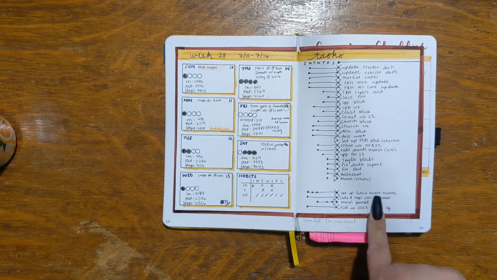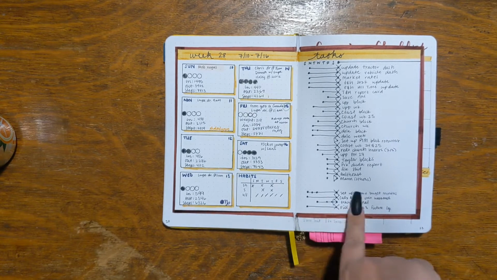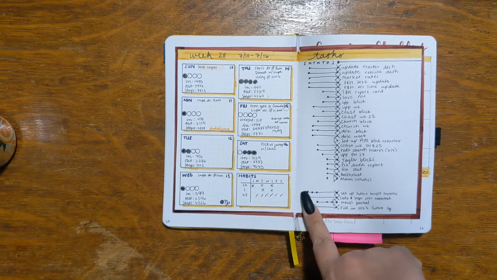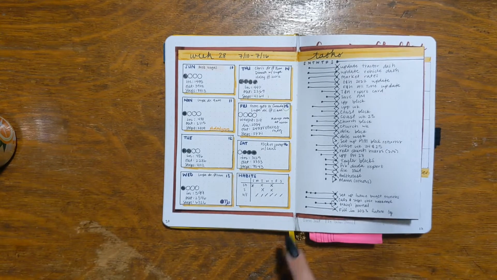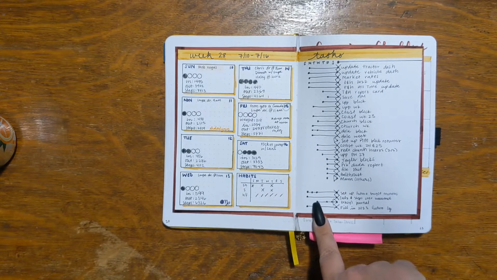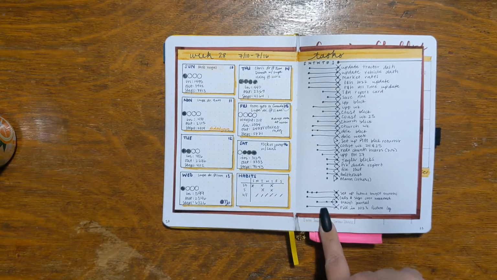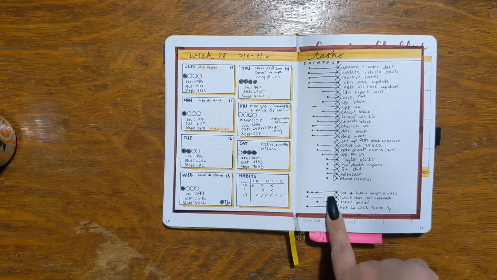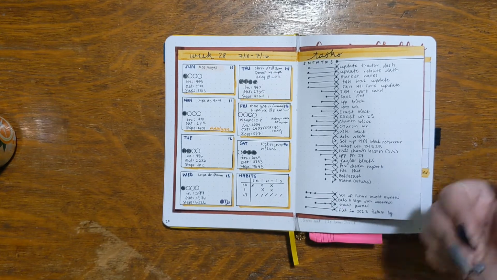Whenever I was trying to set up all my future budgeting months, I worked on it it looks like Monday, Tuesday, Wednesday, and then I finished it. For my stepmom's journal that I made for her, I worked on it these 3 days, which looks like Saturday, Friday, and Wednesday. This big arrow means that it migrated to the next week.